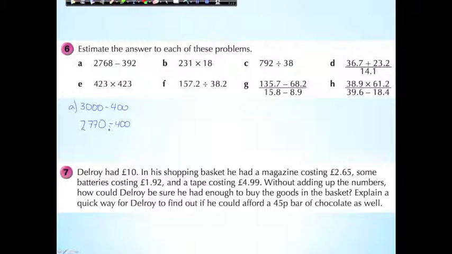So I'm going to stick with the first one that I said, 3,000 take away 400, and that's going to give me 2,600. So the first one is approximately equal to 2,600. So you're going to go through and try those questions for yourself, and then you've got a worded question as well, which you need to work out. Okay, so press pause and then try those.